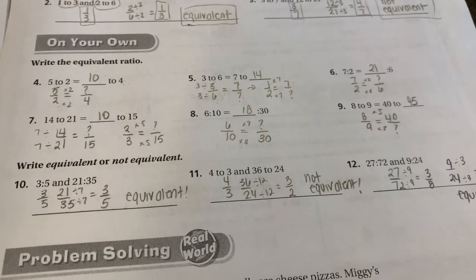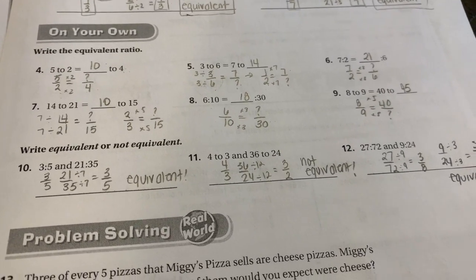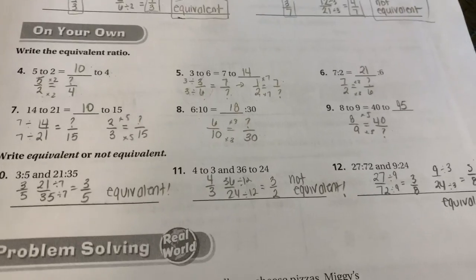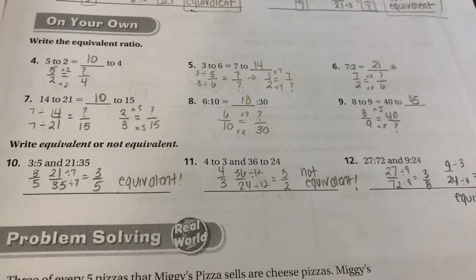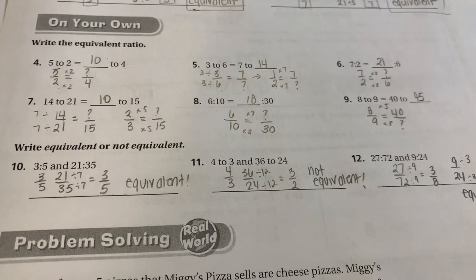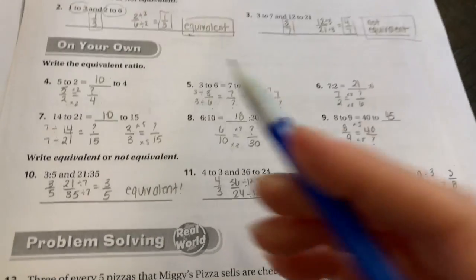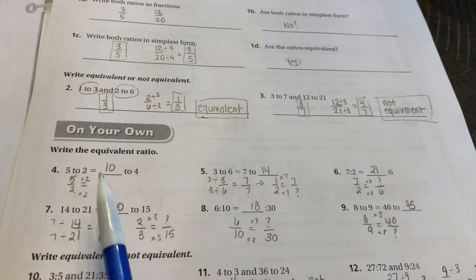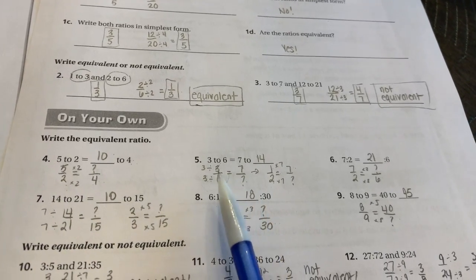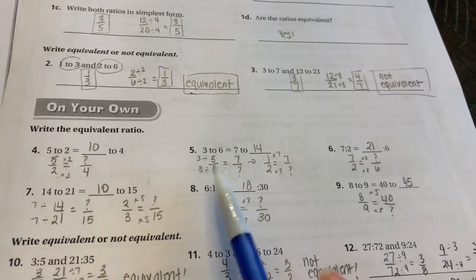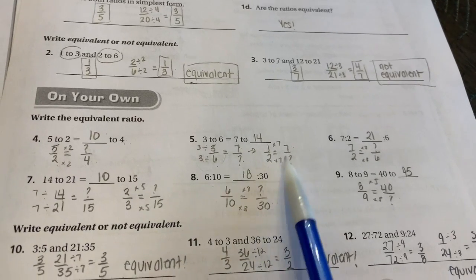My suggestion is to write them as fractions so that you don't confuse yourself with the new notation, just in terms of being used to using fractions already. Okay, so write as a fraction, fill in the blank. If you can't just fill in the blank, then you need to simplify your ratio first, and then you'll be able to fill in the blank.